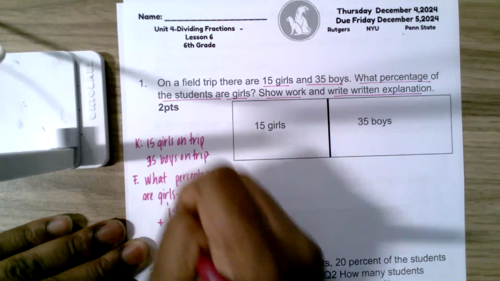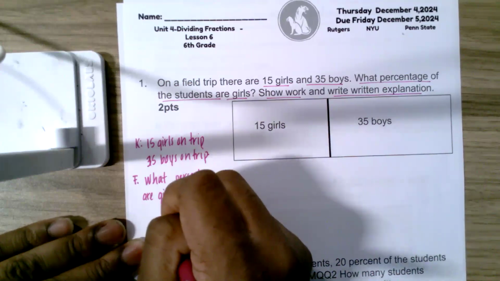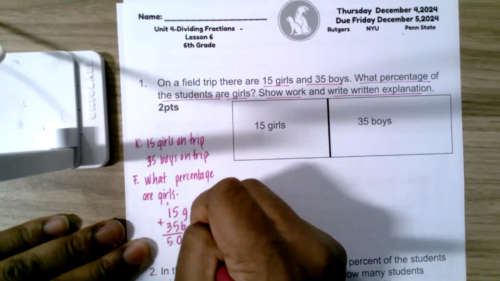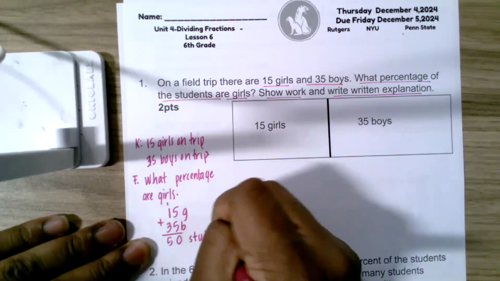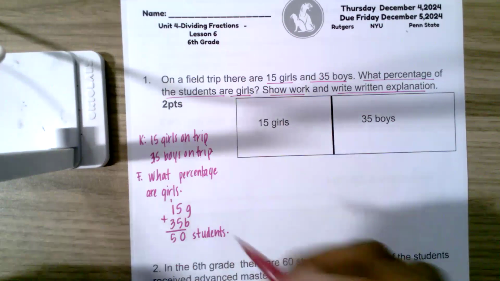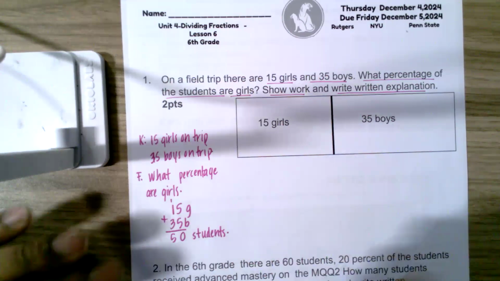Together, that makes 50 students. Okay, so there are 50 students, right? And they're saying what percentage of the 50 students are girls, right?